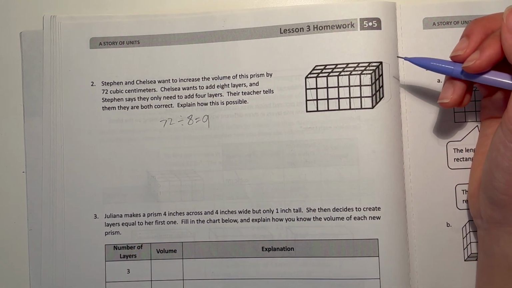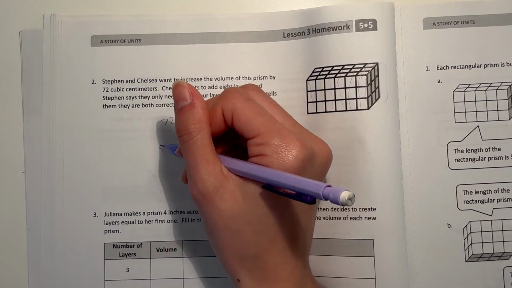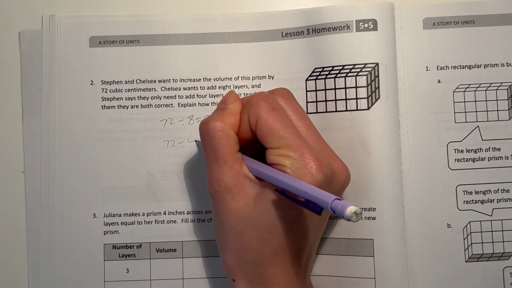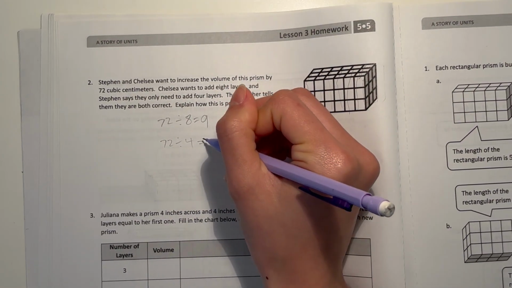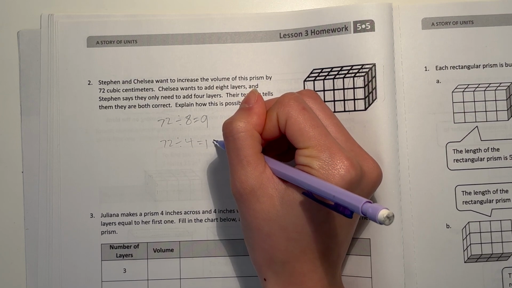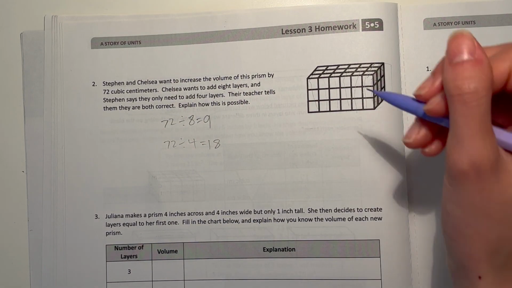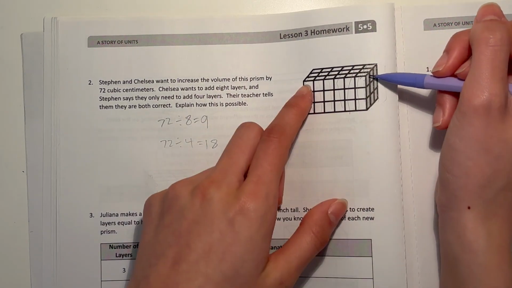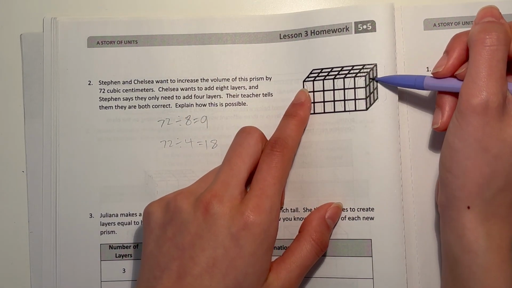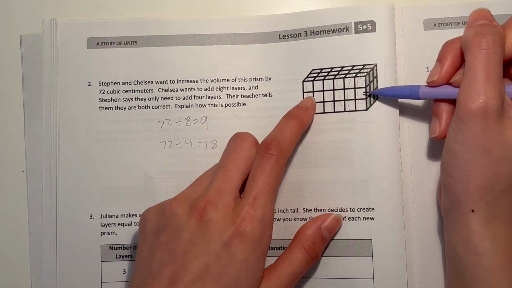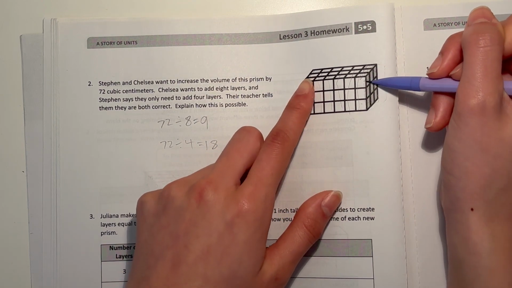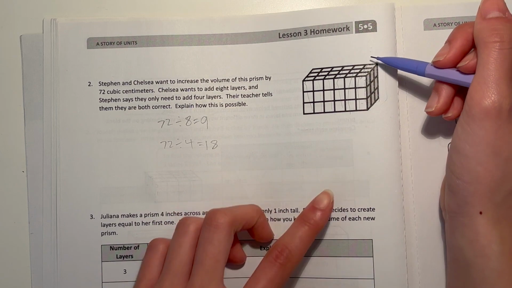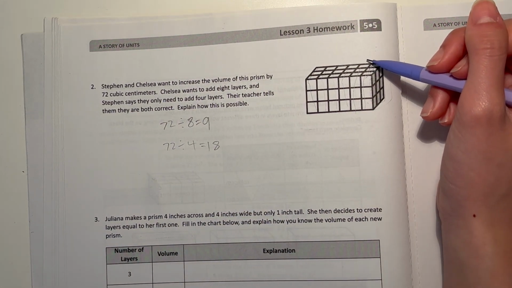But then Stefan says they only need 4 layers. Well, 72 divided by 4 will give you 18. We see there's 18 blocks here. So the layer Stefan's talking about is moving up. So the way Stefan sees it, there's already 3 layers, and we need 4 more to add 72.